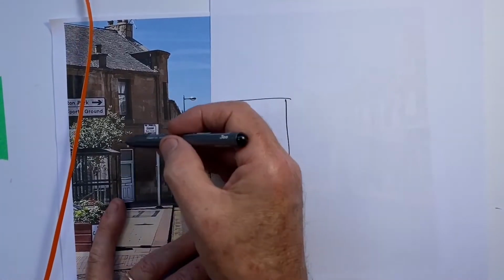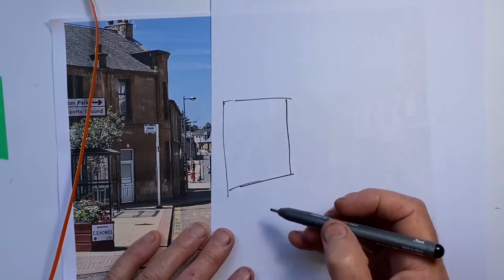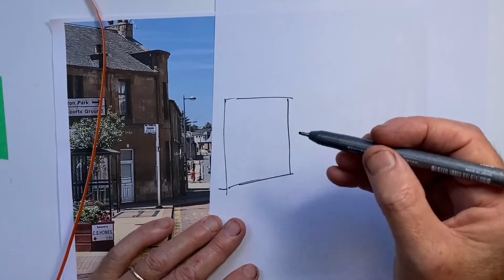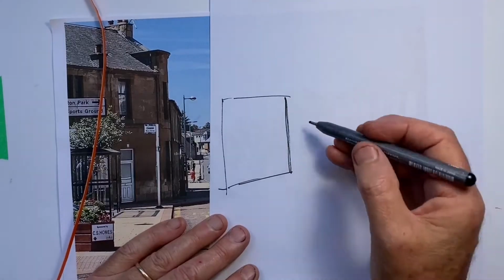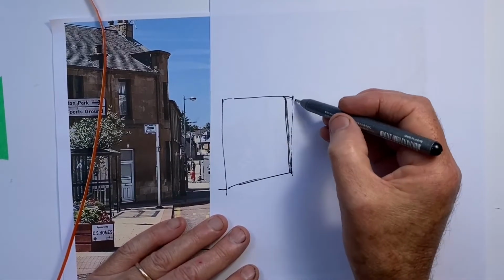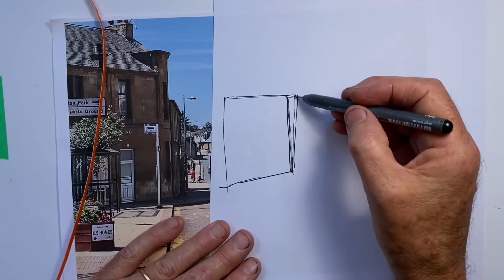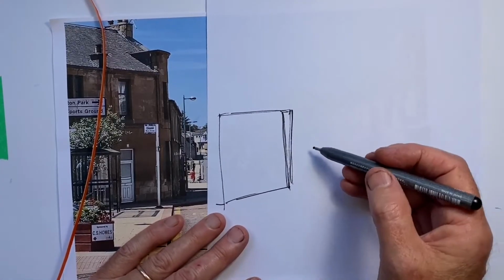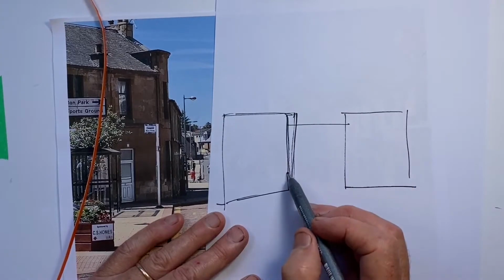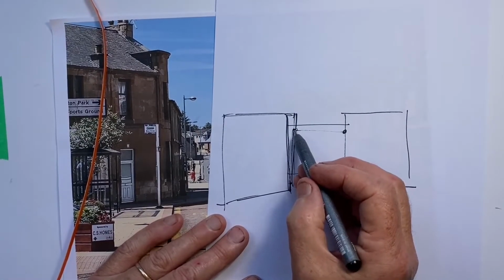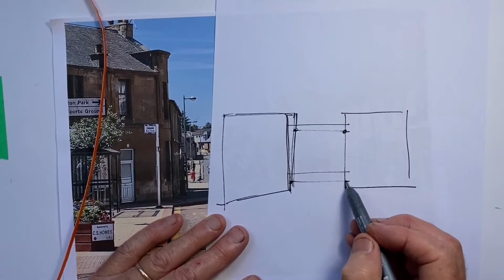If this represents this building, which of course is angled at a corner, the fact is it doesn't go straight up in this way. It actually tilts out slightly. And this tilt means that it is no longer parallel with the buildings across the road. This end is closer than this end.